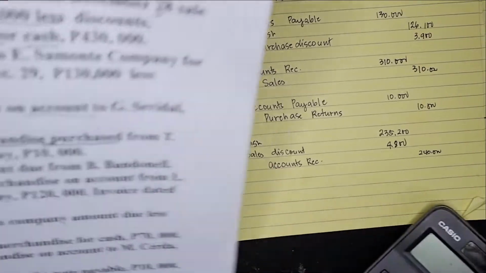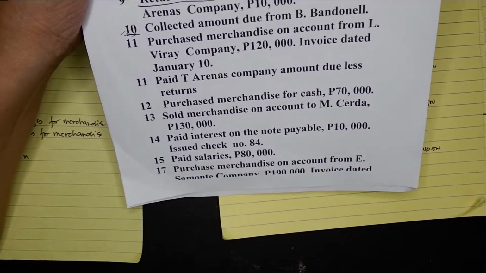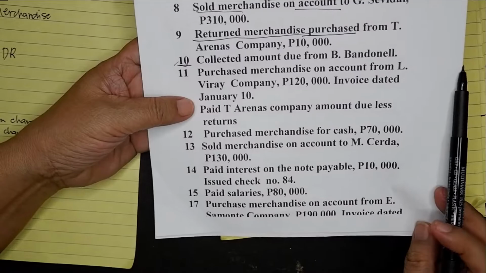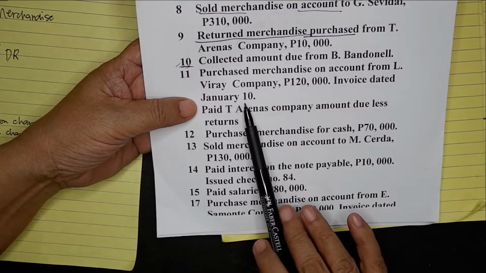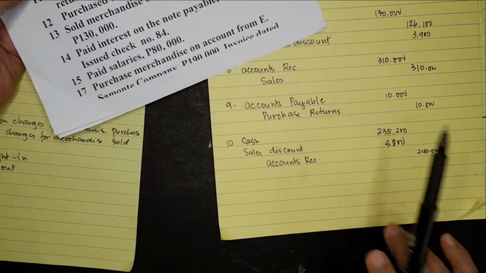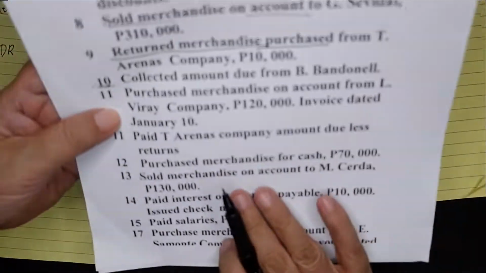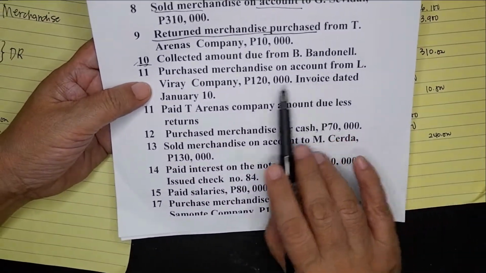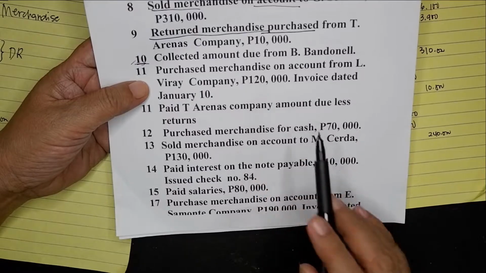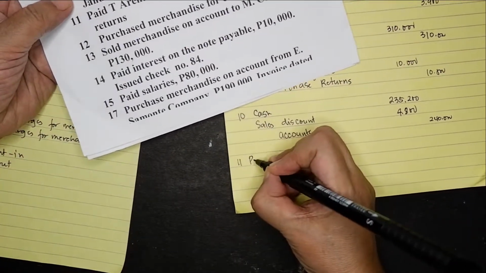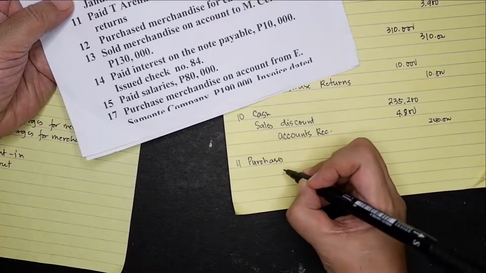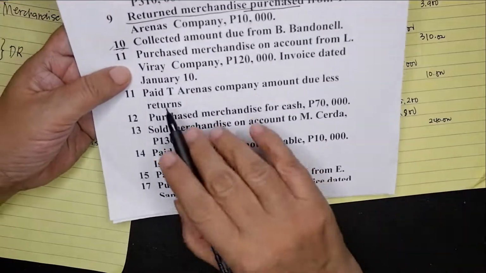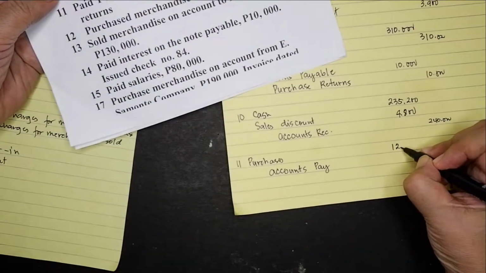Okay, so let us have 11. Purchase merchandise on account from Elvirai Company, 120,000, invoice dated January 10. Okay, so we have January 11. Again, purchase merchandise on account from Elvirai Company, 120,000. So, debit purchases and credit accounts payable since it is on account. So, we have 120,000.